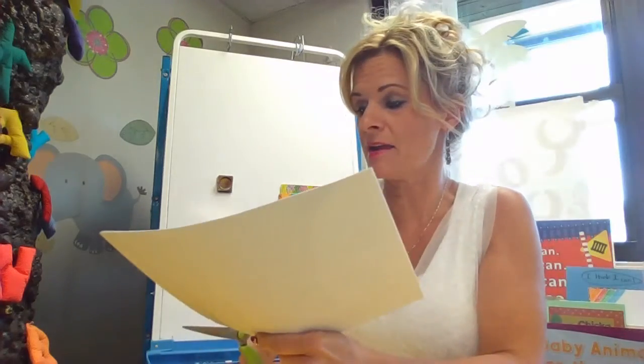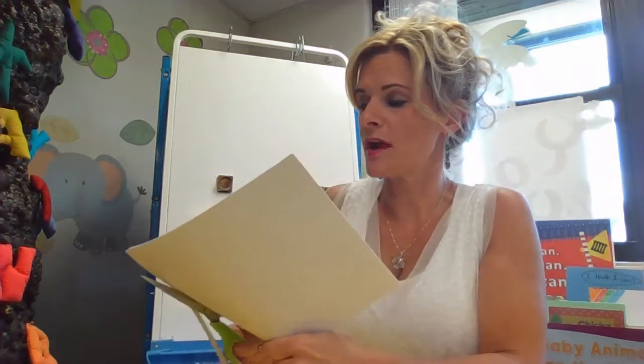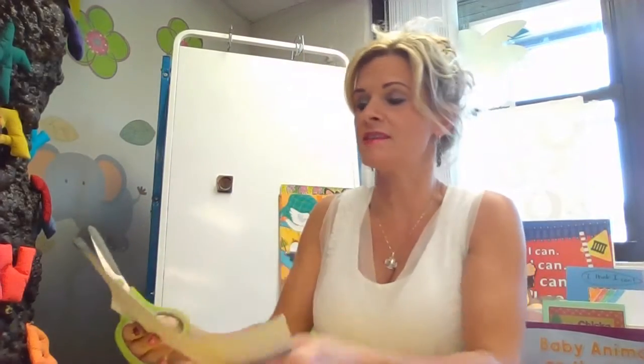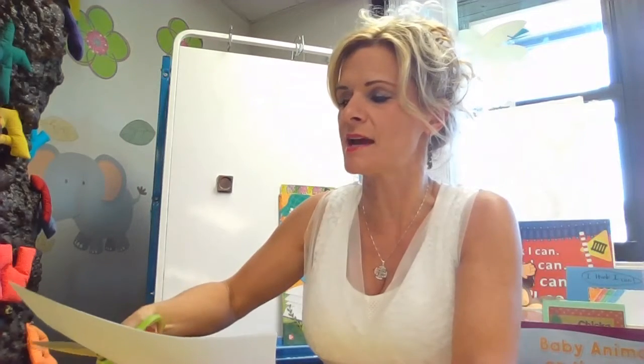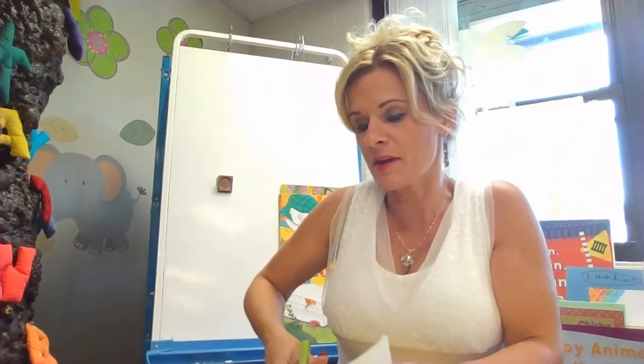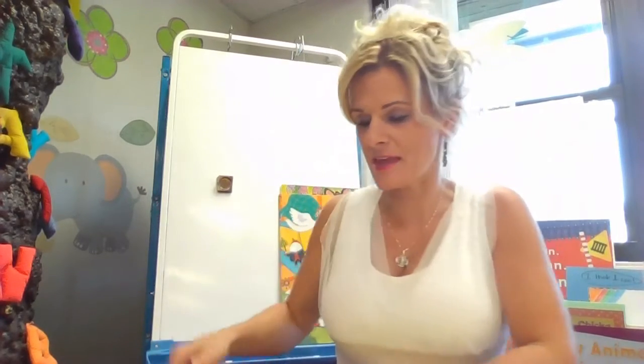I'm hoping that you'll also keep these in a safe spot so that when you have time in your day later on, you can practice with these cards. You can visit them again, so it's not just a one-time thing, but you can practice them more than once. Today I want to show you how I think you could practice with them.